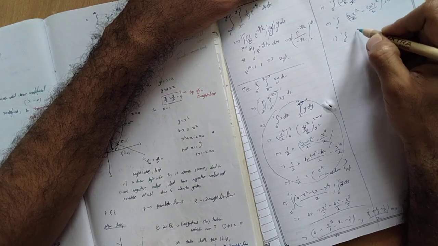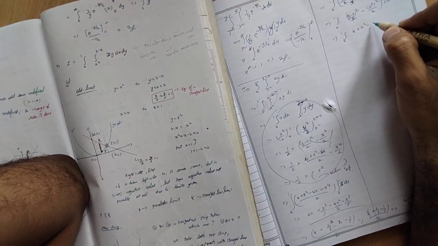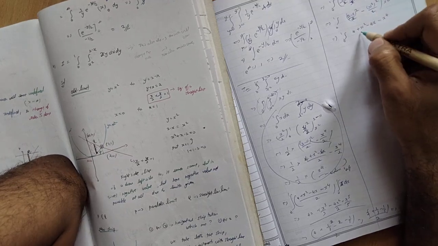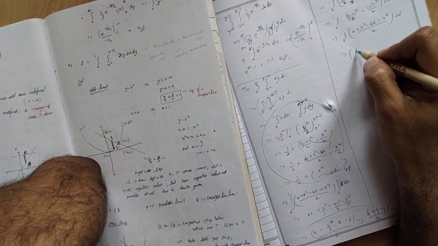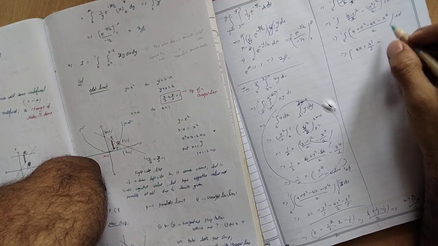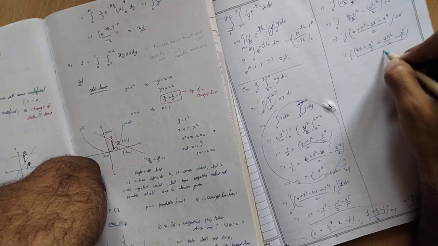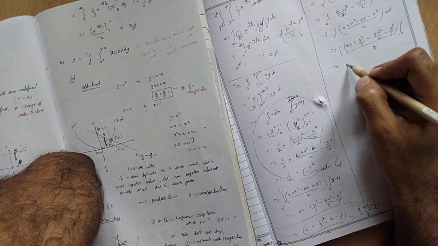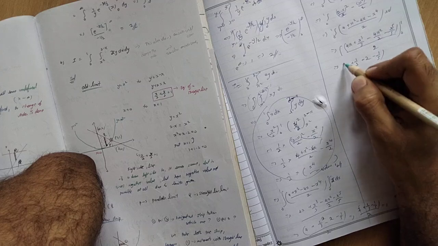So when we divide, 2 4 minus 2 into 2, 4x minus x power 4 divided by 2, x dx. 4x plus x cube over 3 minus 4x square divided by 2, x power 5 divided by 5, 0 to 1. So 4 plus 1 by 3 minus 2 minus 1 by 5, divided by 2.